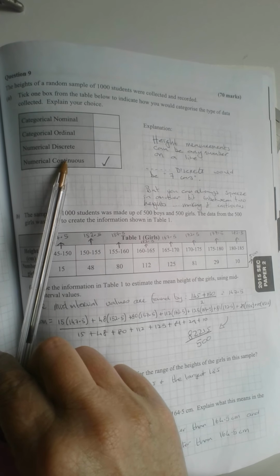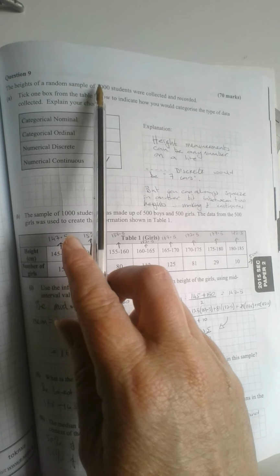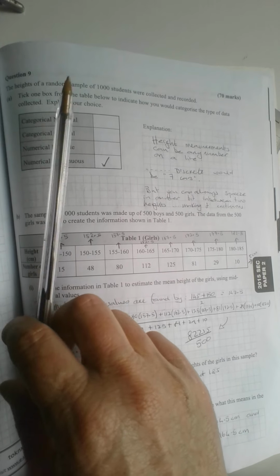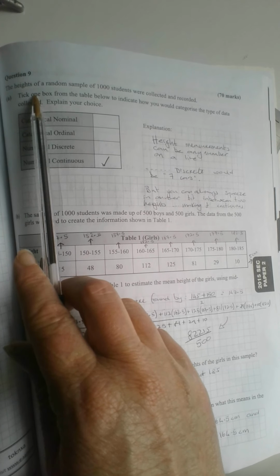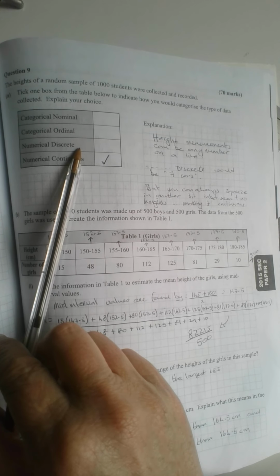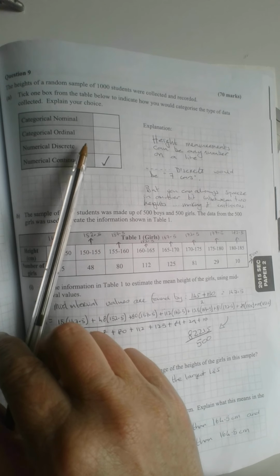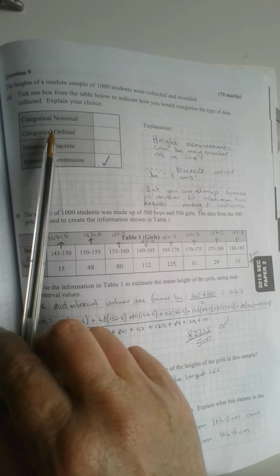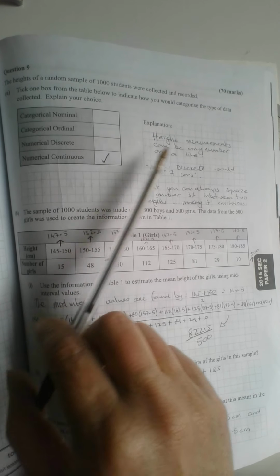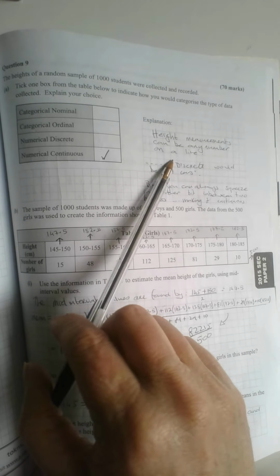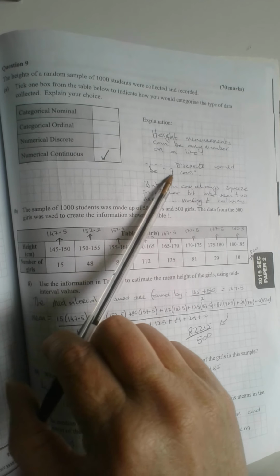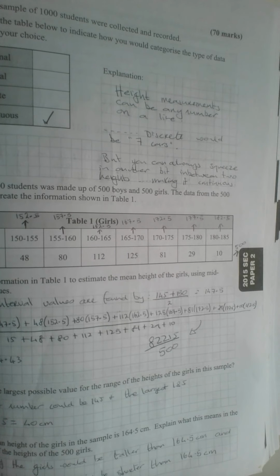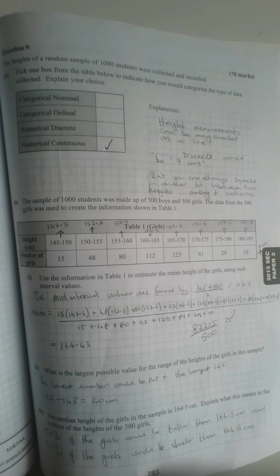Continuous means, can you squeeze in another height in between two people? You can always get another little height in between them. Discrete would be there were 5 cars or 6 cars or 8 cars. You can't have 8.5 cars. That would be an example of discrete. So your answer there then is continuous. Is that okay? Height measurements can be any number on a line, and discrete would be something like 7 cars. But you can always squeeze in another bit between two heights, making it continuous. Okay, moving on to part B.